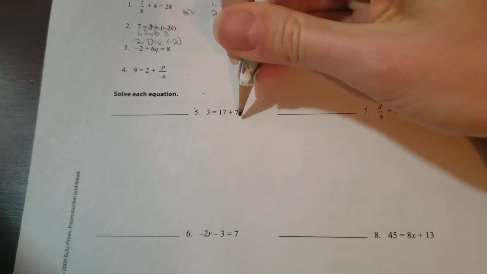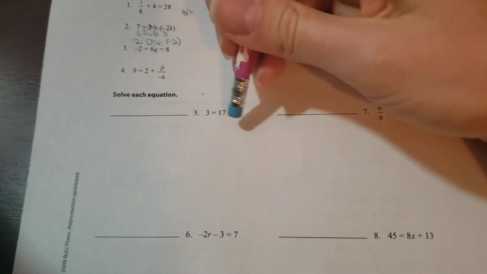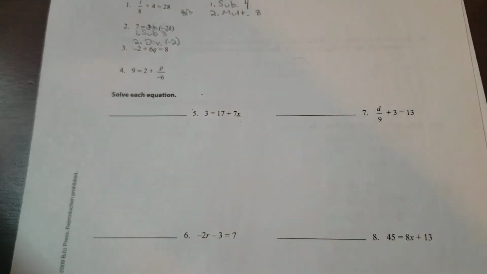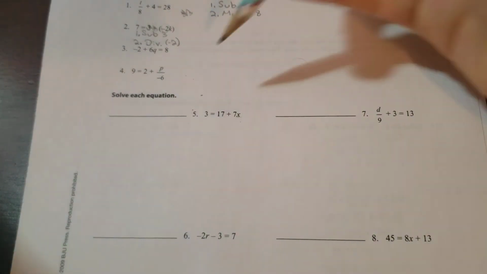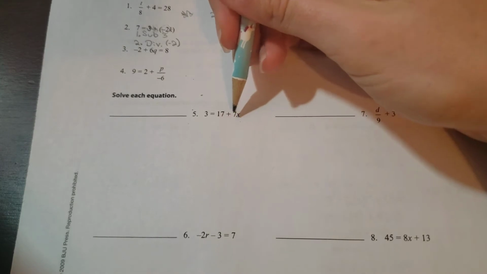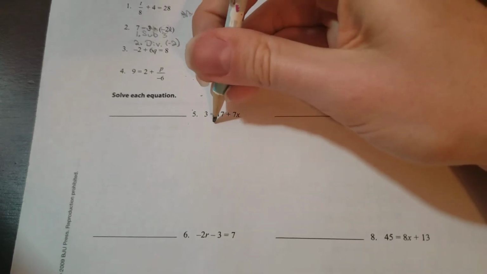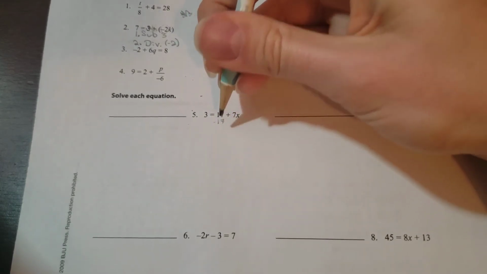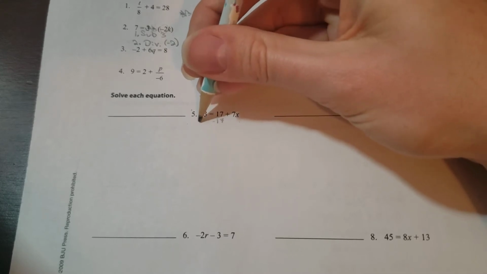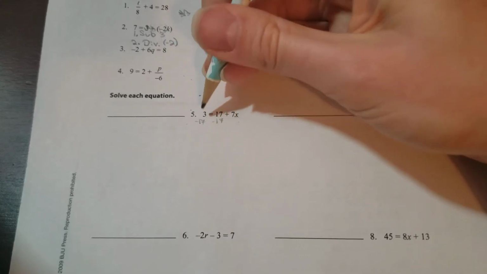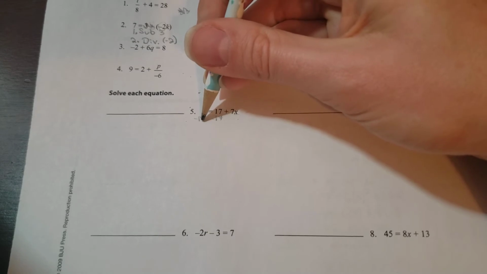Number 5. I'm trying to solve for x. First, I need to undo addition and subtraction. And 17 is added to our variable, so I need to subtract 17. What I do to one side of the equation, I have to do to the other. Now, 3 minus 17.